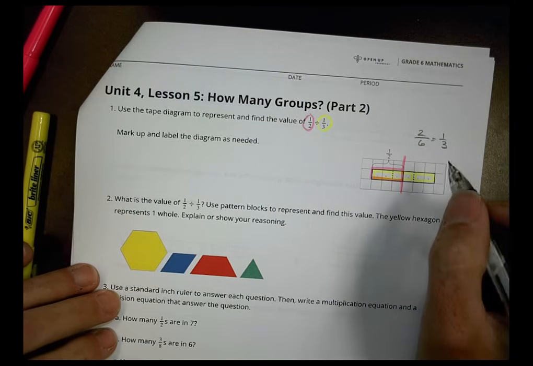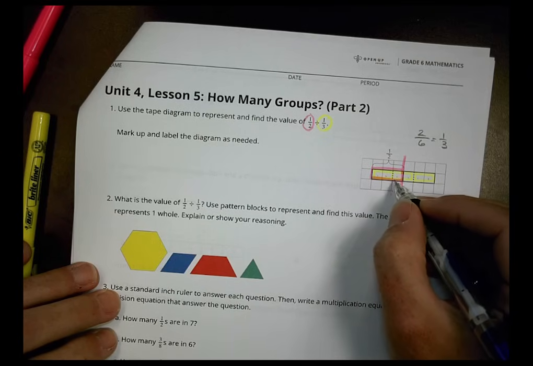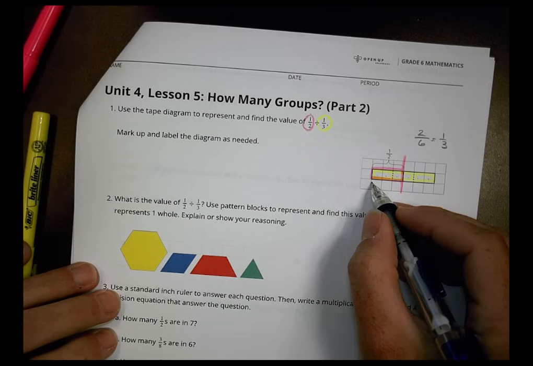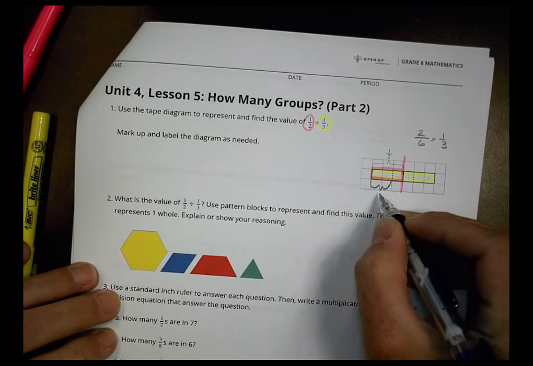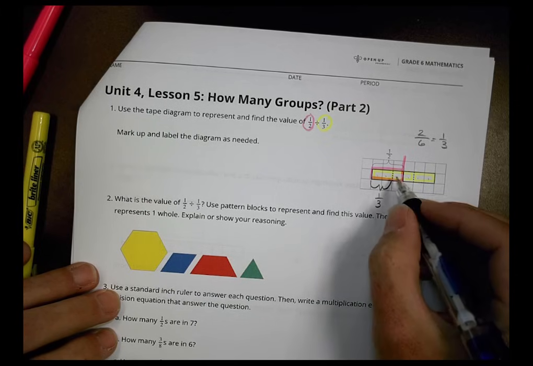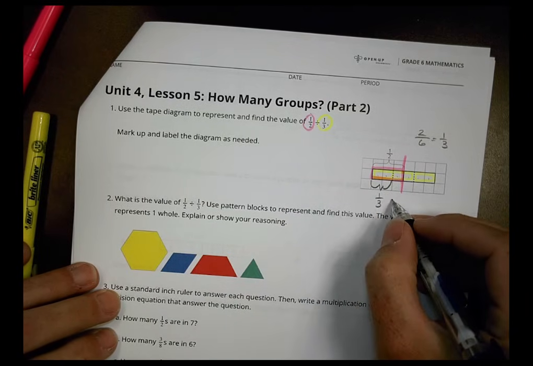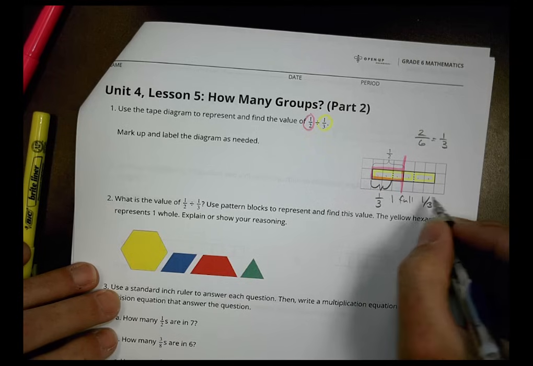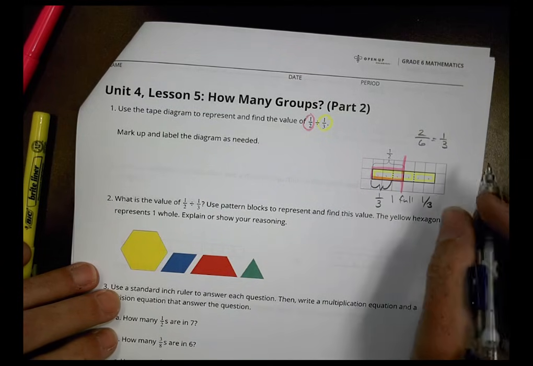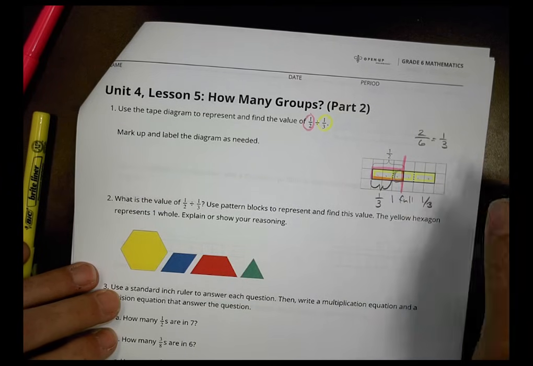So what we're wondering here is how many of the yellow boxes or yellow things are inside of this little pink area. And what we see is that this chunk right here, that 1/3, is inside of the pink, right? So we have a whole one, there's one full 1/3 right there. That's what that one represents. But then I have this part right there. Well, how much is that?